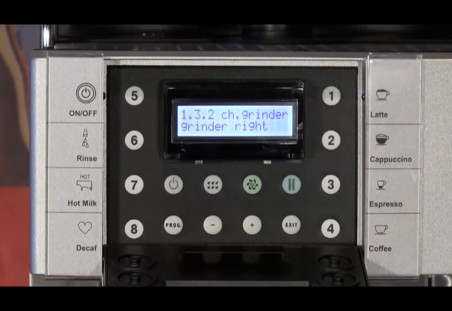Next we have Choose Grinder. With this menu, I choose which grinder is set as the default for that product. Currently, the latte is programmed for the right grinder as the default grinder.